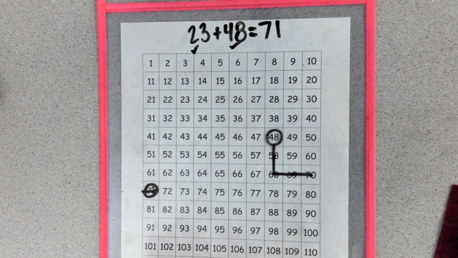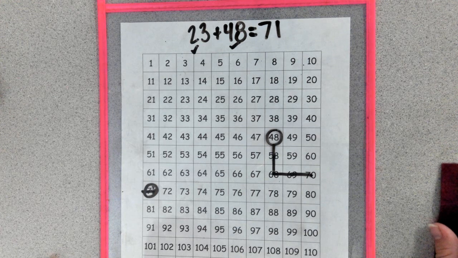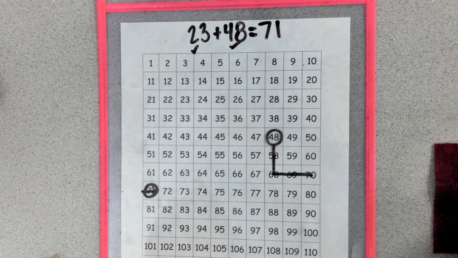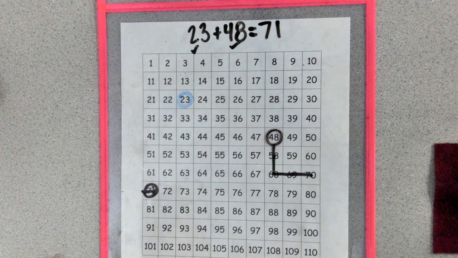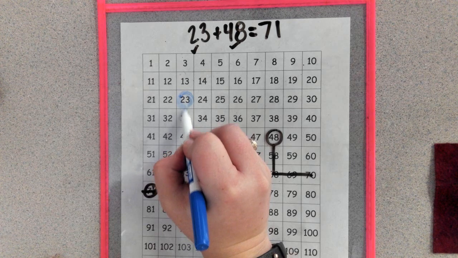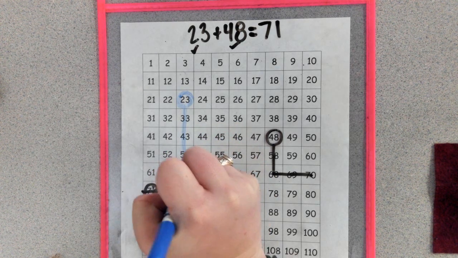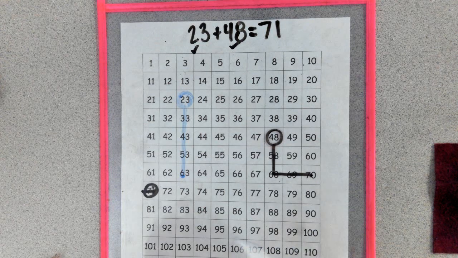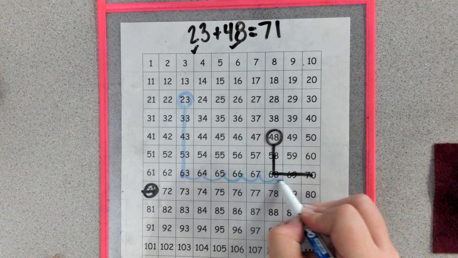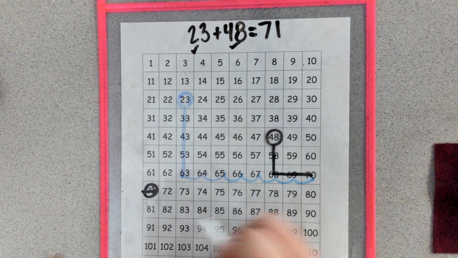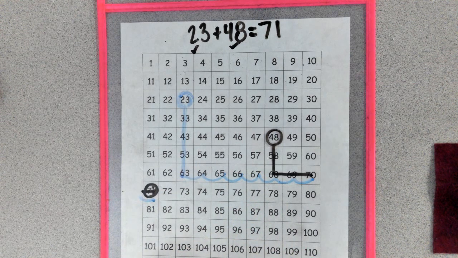Now you may be thinking, well, Mrs. Dockett, could they do it the other way? Could they start at 23 and add 48? And yes, they can do it that way as well if they would like. We start at 23. We move down 4 rows, 10, 20, 30, 40. And now we need to go to the right 8. 1, 2, 3, 4, 5, 6, 7, and 8. And we still end up at 71.